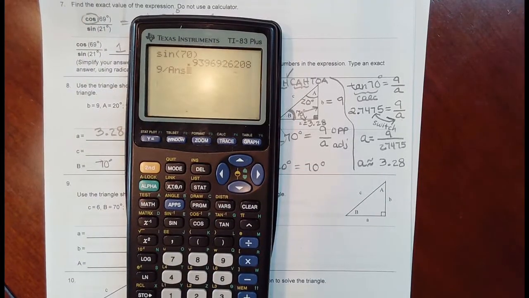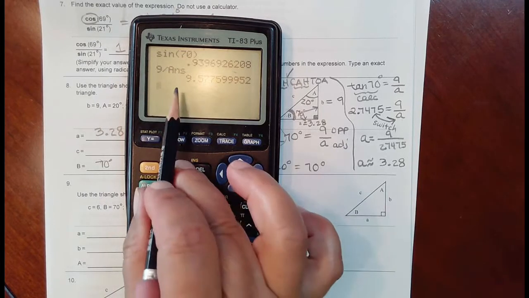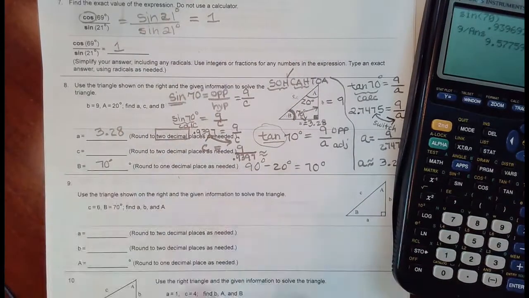Okay, then don't forget to press equal. Now you can round it to whatever they've asked you to round it to, which is 2 decimal places, so 9.58.